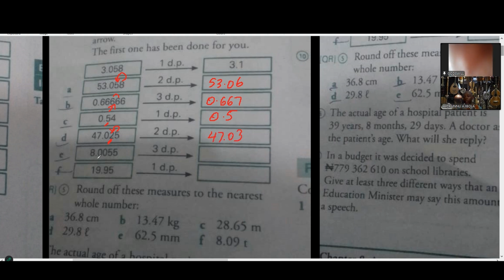Now, the next one is three decimal places. We're stopping on the 5, right? So let me try this one. So what should I write? You should write 8.006. Correct. What about the last one? Can you try it, the last one?